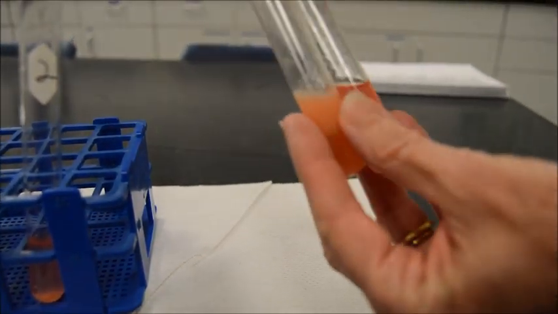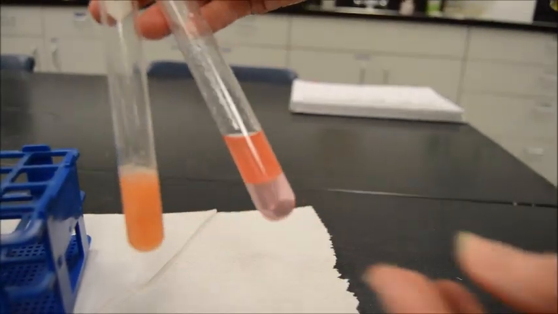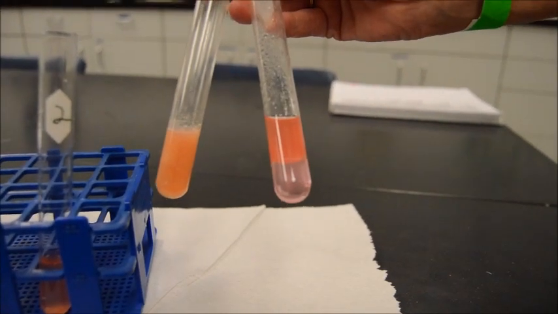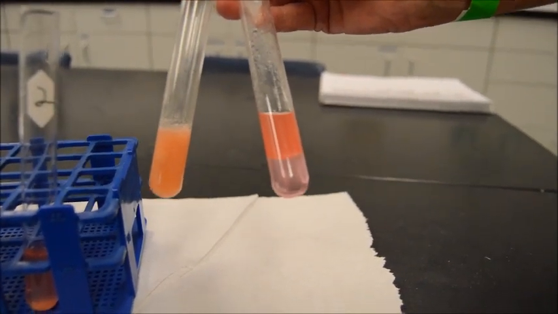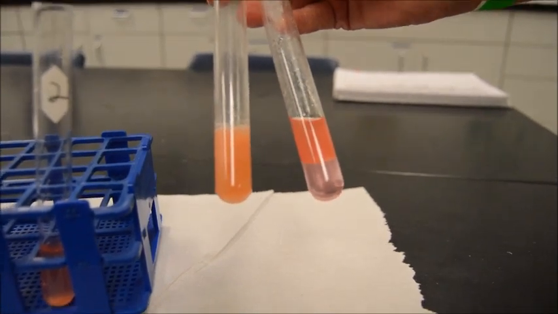That's right. Whereas our old positive control, you can clearly see there's 2 layers here. It's almost transparent on the bottom and quite red at the top. Yes, and that's the oil. That's very obvious oil from the reaction. So that's our Sudan test.